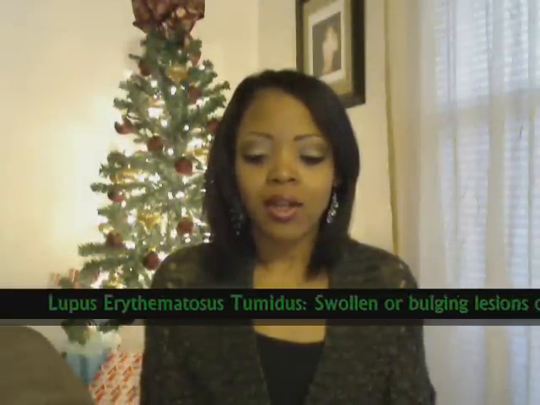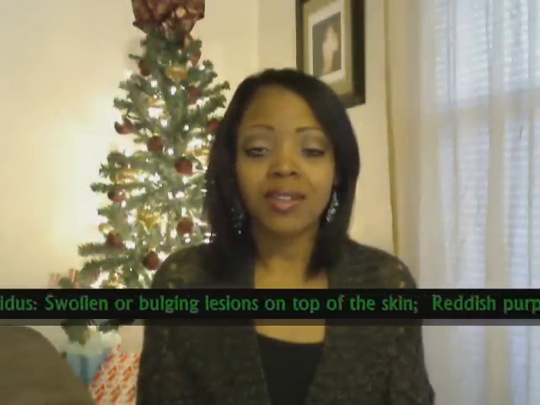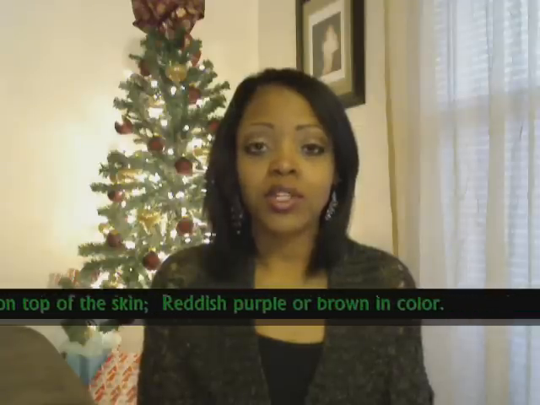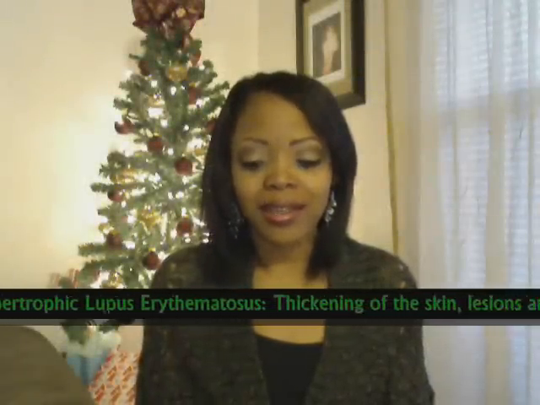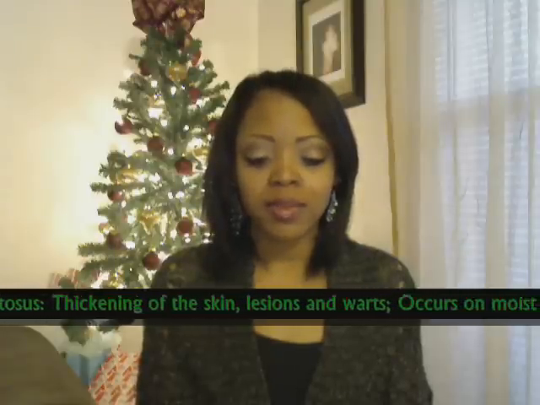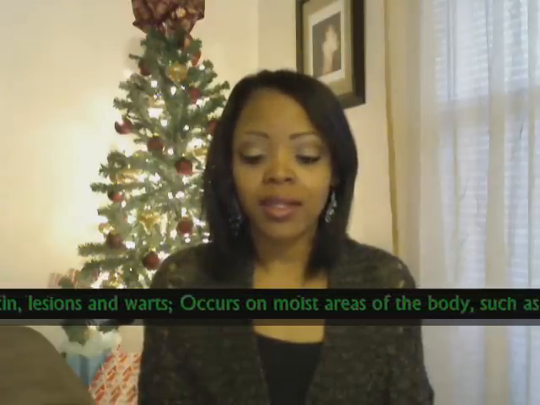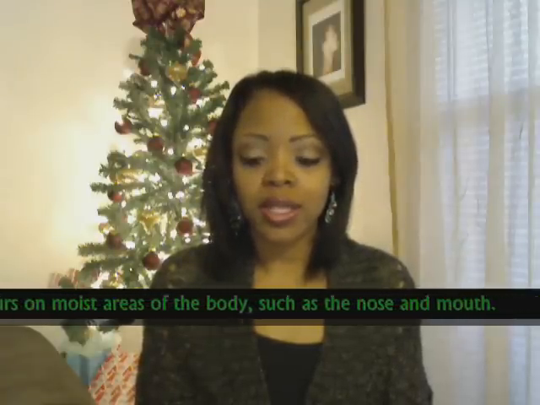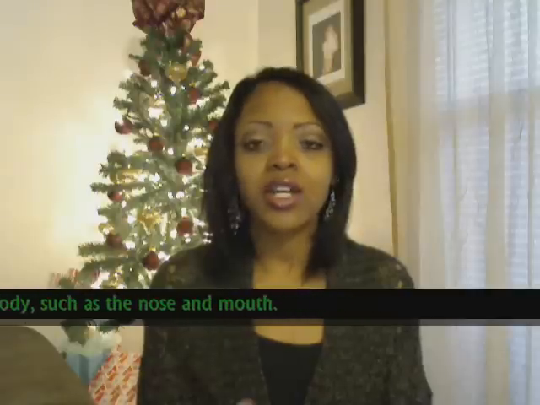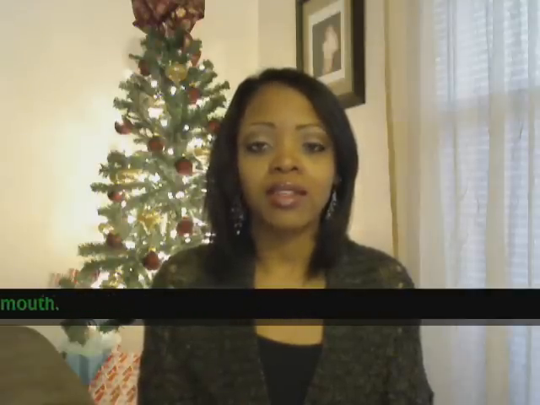Lupus erythematosus tumidus causes swollen or bulging lesions on top of the skin that are reddish purple or brown in color. Hypertrophic lupus erythematosus, or lupus hypertrophicus, is a form of discoid lupus characterized by thickening of the skin, lesions, and warts. It usually occurs on moist areas of the body like the nose and the mouth.